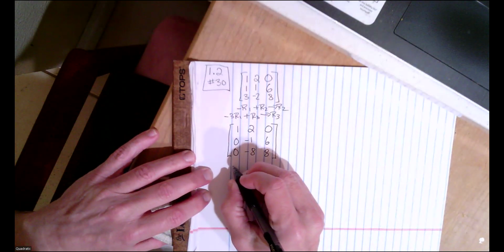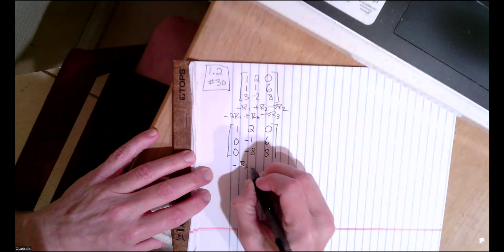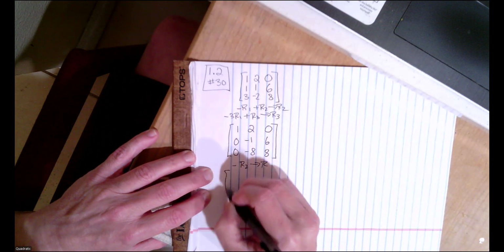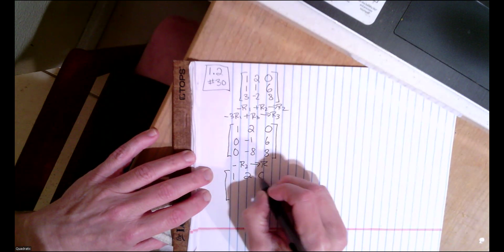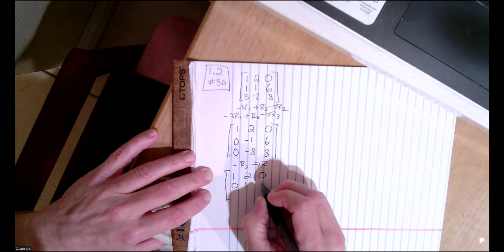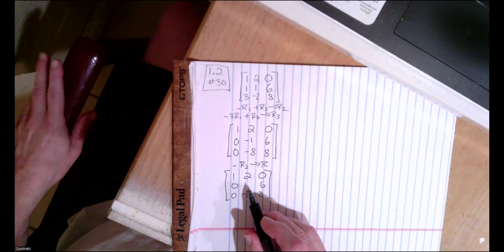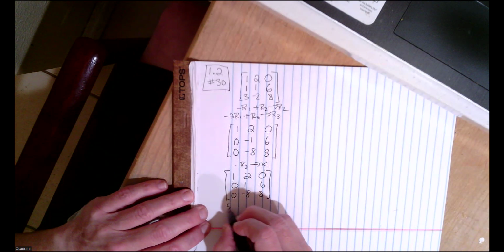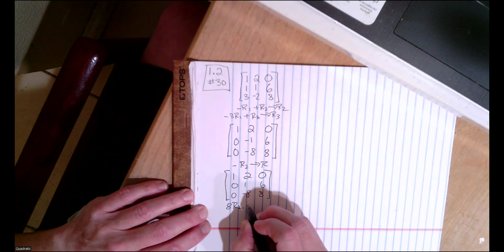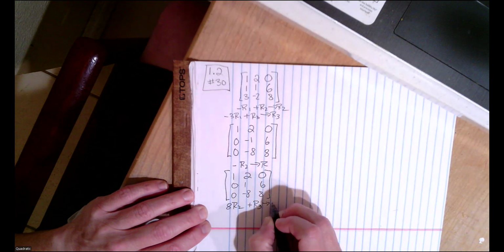But let's do this a little more officially. First, I'm going to multiply, letting negative row 2 become the new row 2. And then I'm going to add 8 row 2 to row 3, and that's going to be my new row 3.